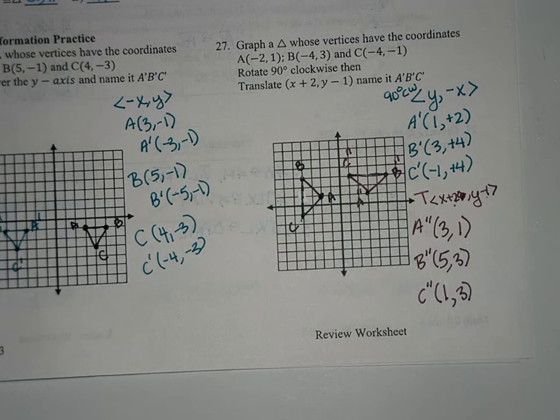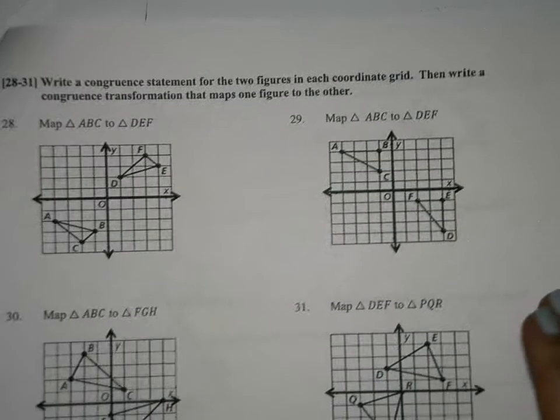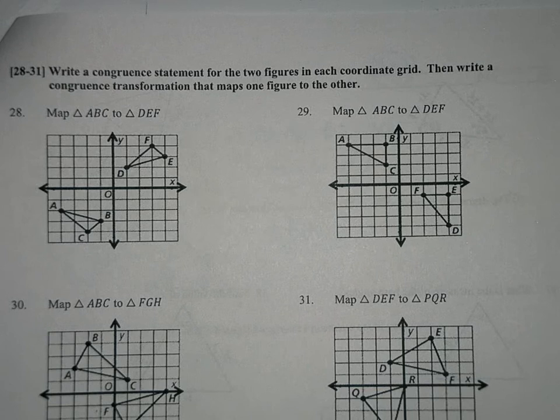All right. Is this the one? No, we got more. Okay, 28, 29. So these ones, you're trying to find the mapping. So what did you have to do? And these are the ones that I'm going to give you patty paper for on the test. Are these ones where you have to come up with the rule? Did anyone come up with how to get from ABC to DEF? What did you have to do?